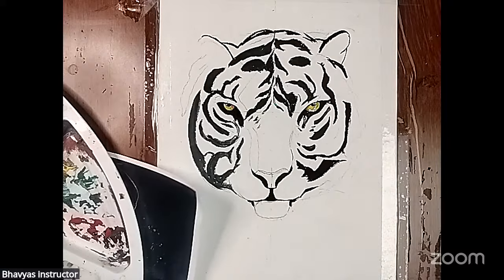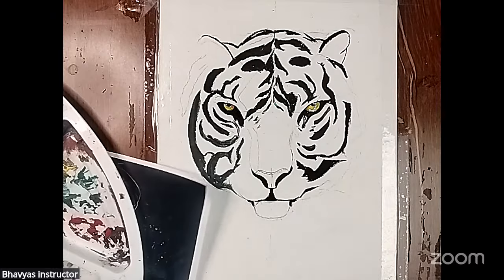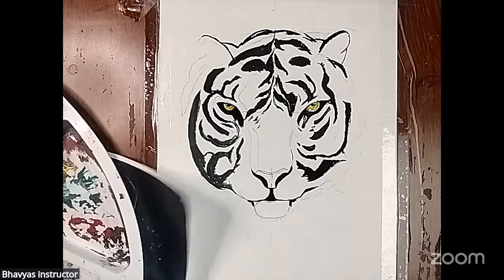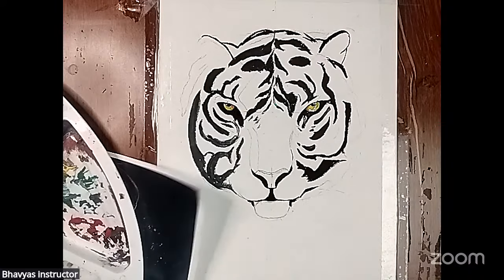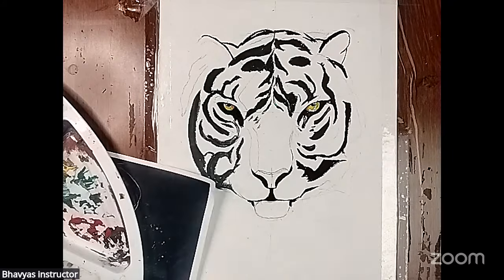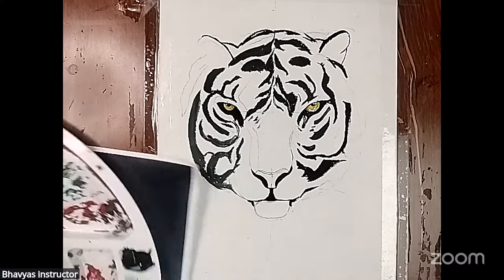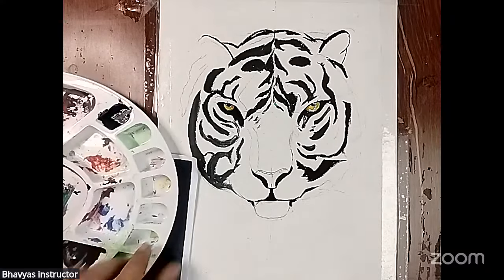Now, we will mix the colors. So, clean your brush properly. We are going to use the lighter colors. So, clean it properly. Now, I'm going to take burnt sienna.